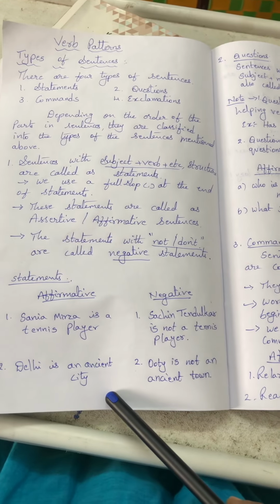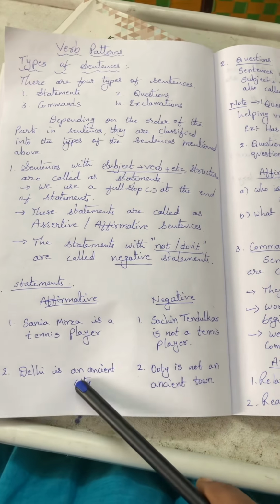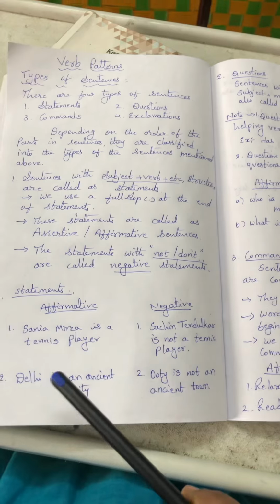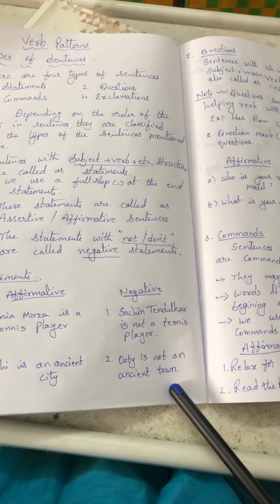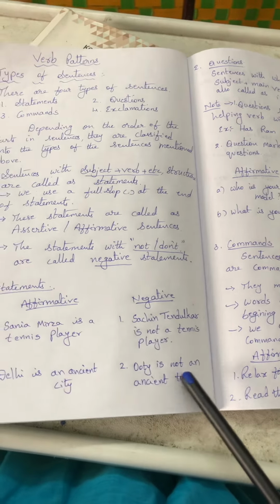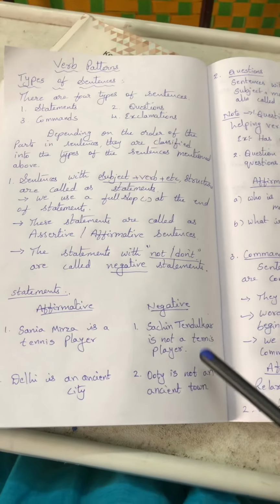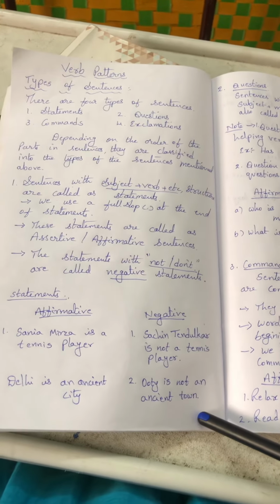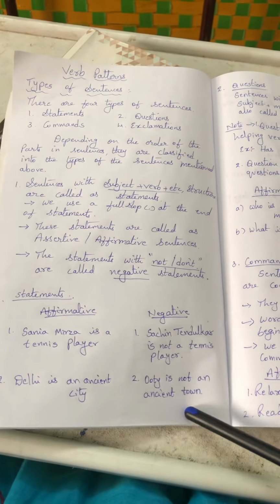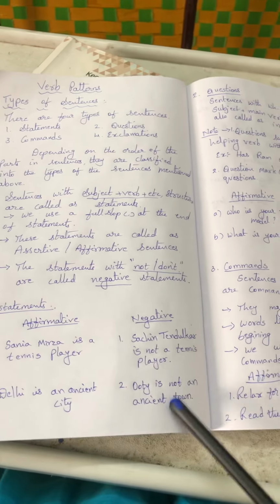Delhi is an ancient city. It is a positive statement. Ooty is not an ancient town. Here we used not, so it becomes a negative. So by this, what do you understand, students? Every statement can be positive and negative also.